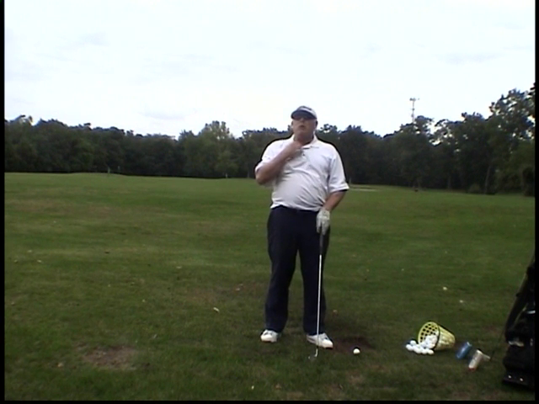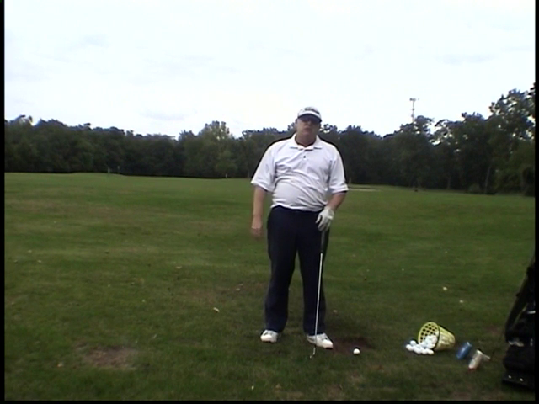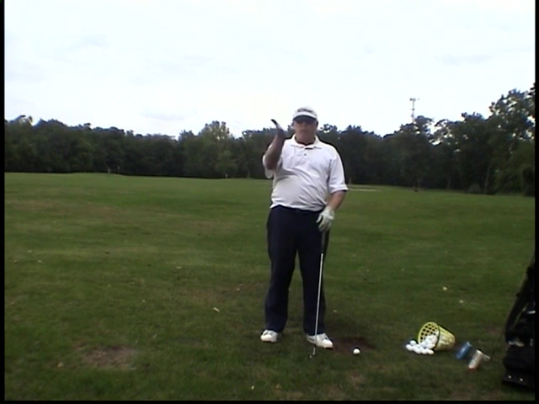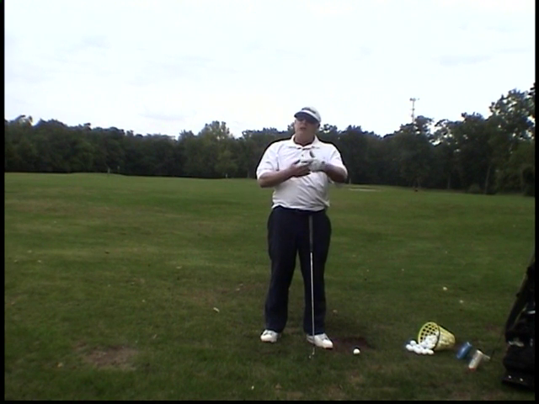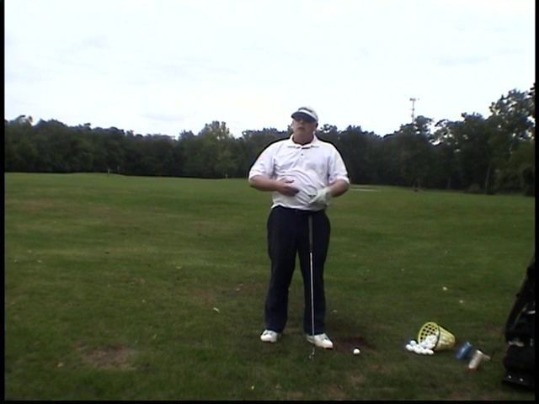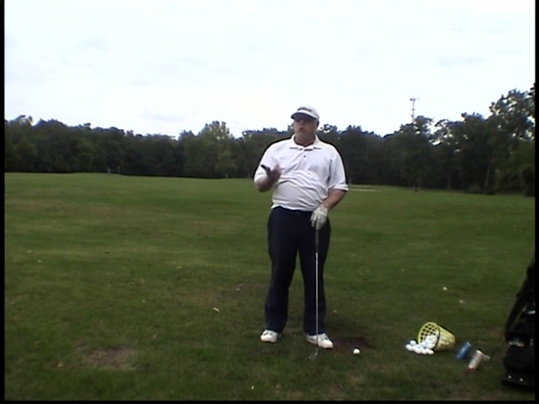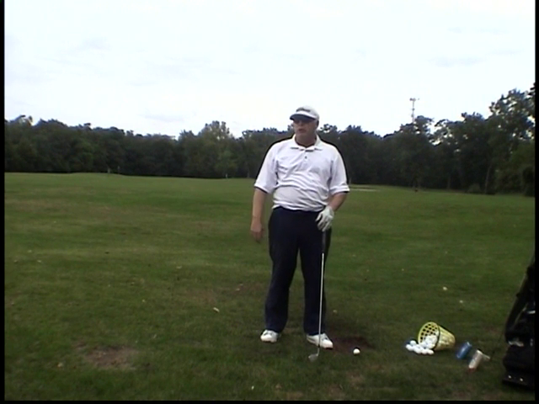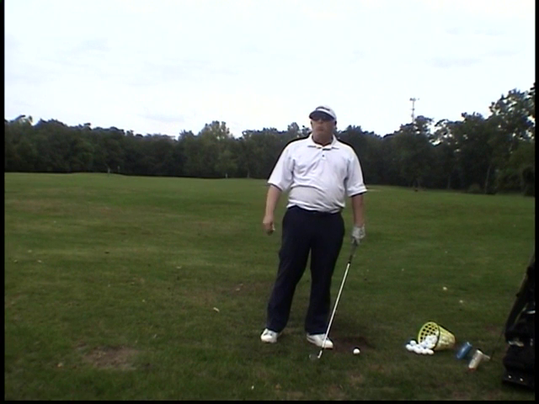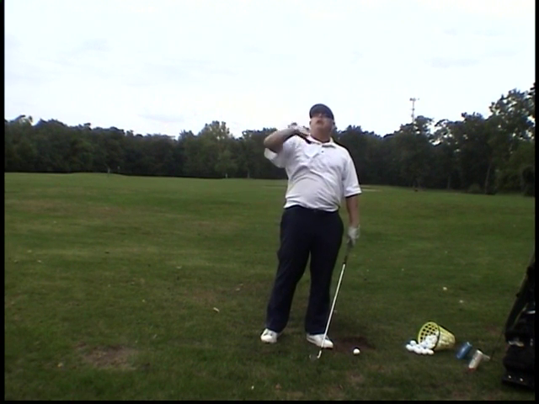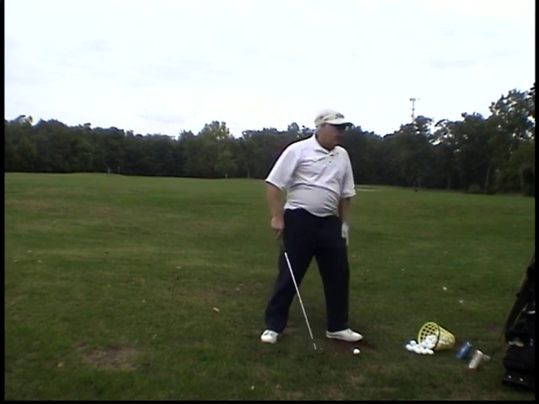But a wedge will spin more than a driver. Why? Because it's got more angle to the face. It's made to go short and high, and produces more backspin. It's easier to hit straight, and it goes higher. It goes shorter. The harder you swing, it just goes higher and shorter. That's why you don't swing hard with your wedges, because they don't go any further. You just put more backspin on it, and if you're into the wind, it will blow it right back in your face.